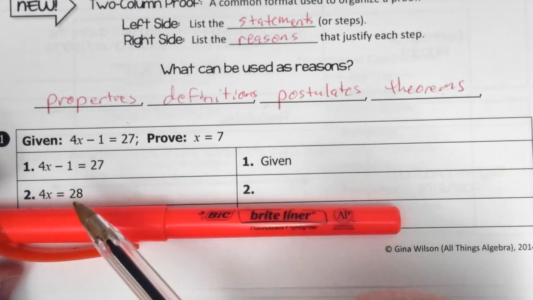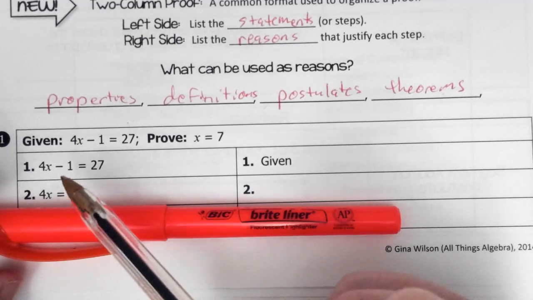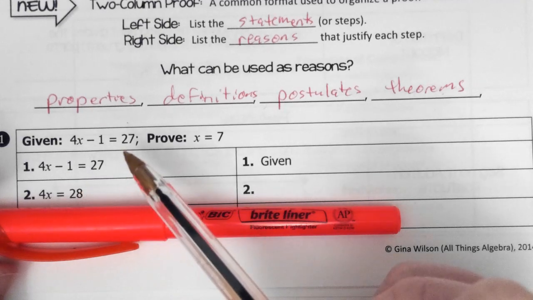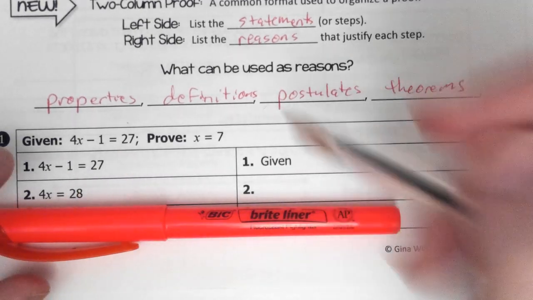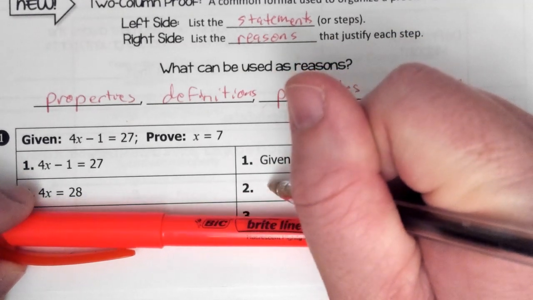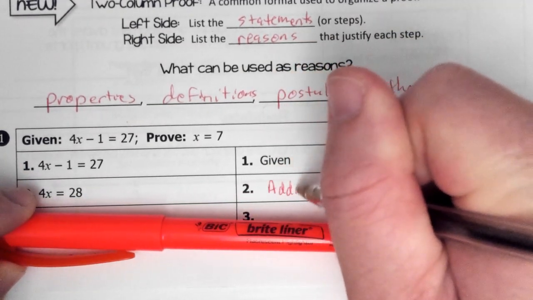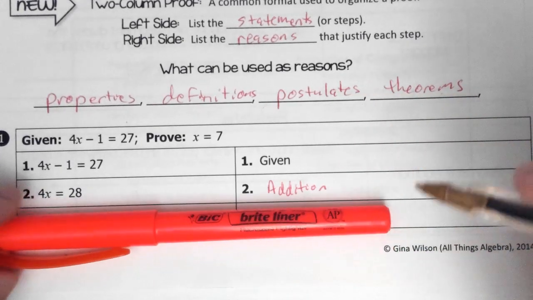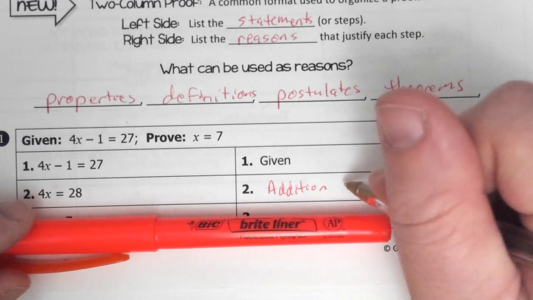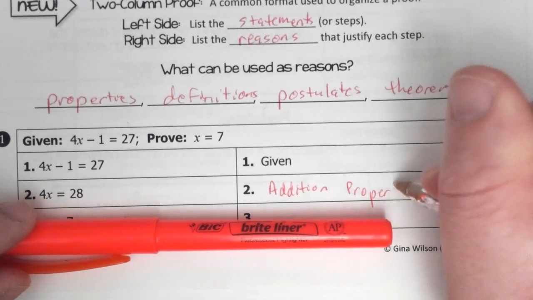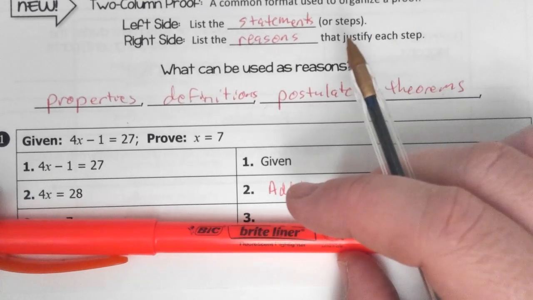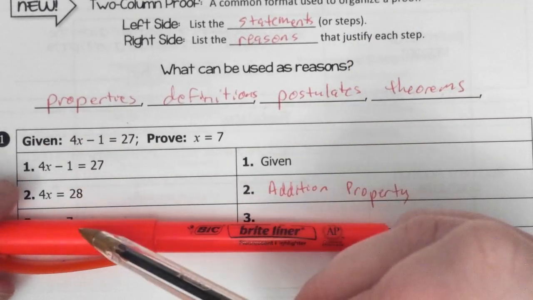All right, now what changed? How did I get from here to here? Well, what disappeared? That negative 1. What did you do to get rid of it? We had to add 1 to both sides. So because we added 1 to both sides, that is the addition property. So what changed? That is the question. How do you get from here to here? What changed? That's the addition property. Or if you just said addition, that is totally correct.